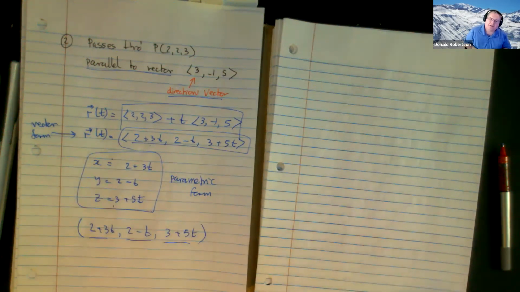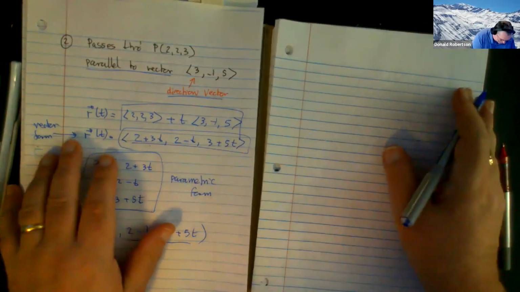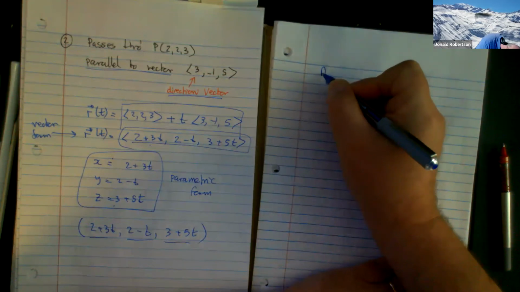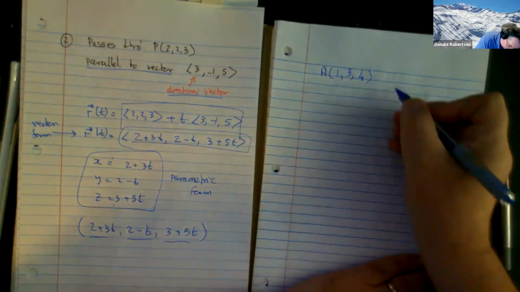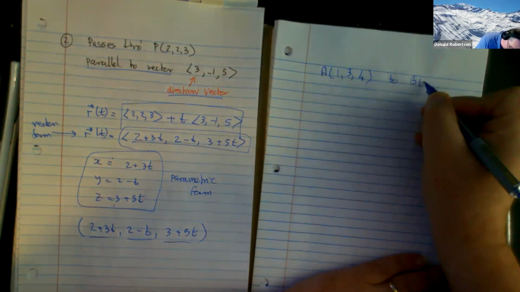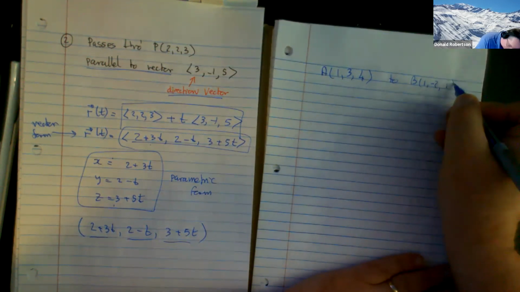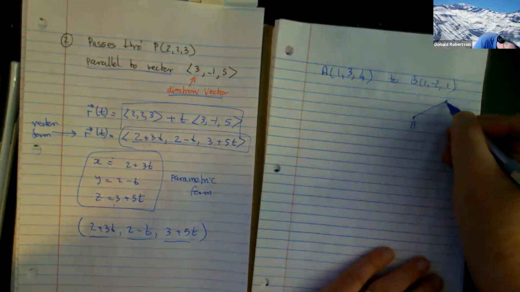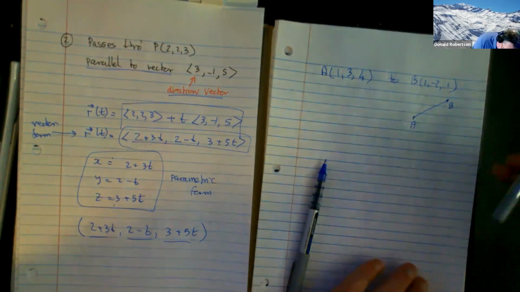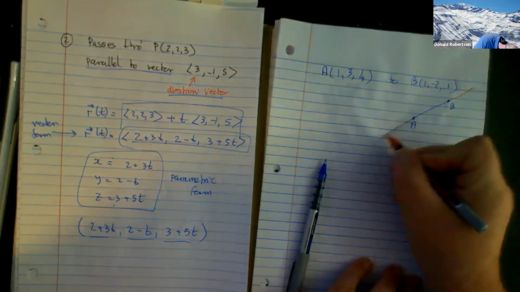Way back in Math 94, you may have got a question, find the equation of the line joining 2 points. Can you remember a question like that? Let's do it today. Find the equation of the line joining (1, 3, 4) to (1, -2, 1). Imagine that's A and this is B. So the line they're talking about, doesn't it continue forever?